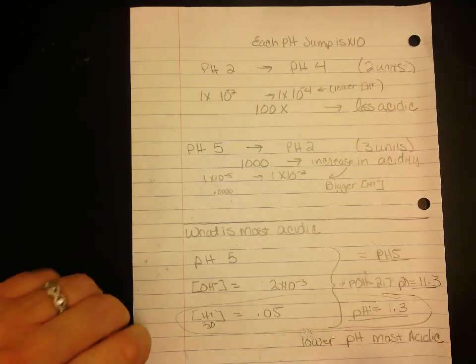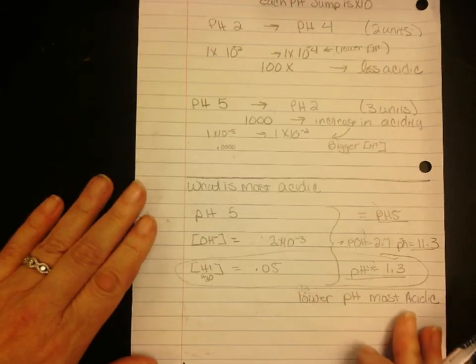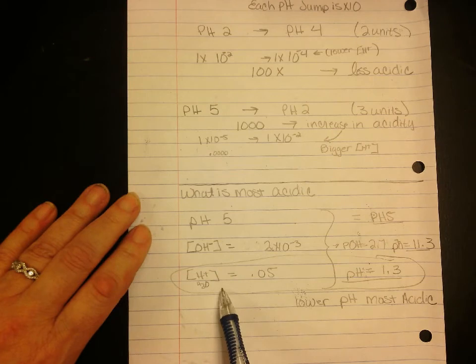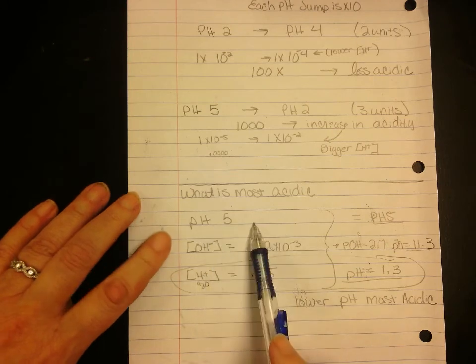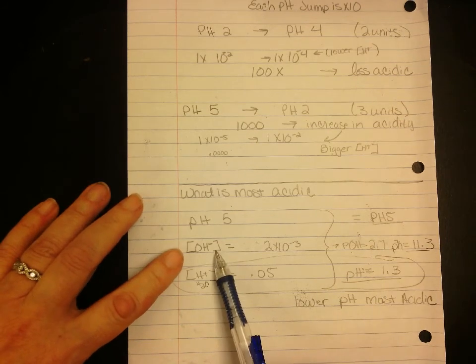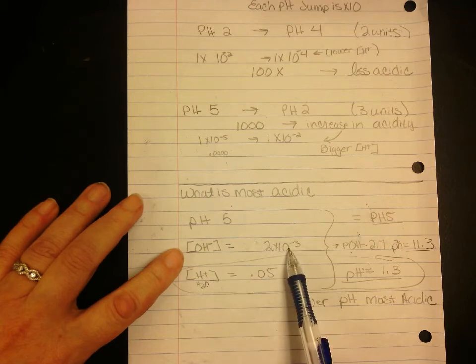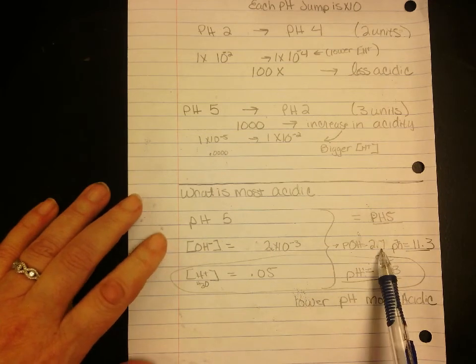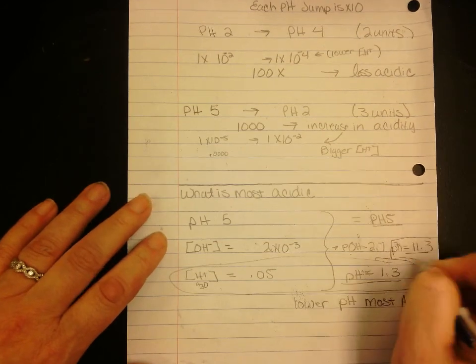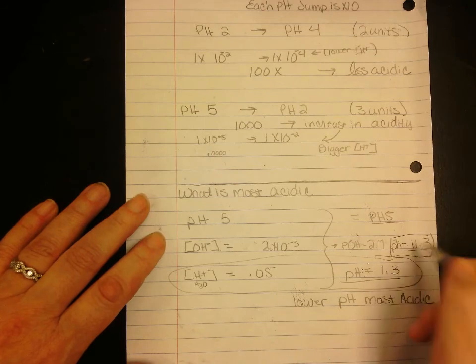The other question they like to ask is what is most acidic, and they give you all of these things. What you're going to do is compare by pHs. A pH of 5 is a pH of 5. With OH concentration, how do I get to pH? Well, I have to take that concentration and find my pOH, and then convert it to pH, because we're comparing pHs.